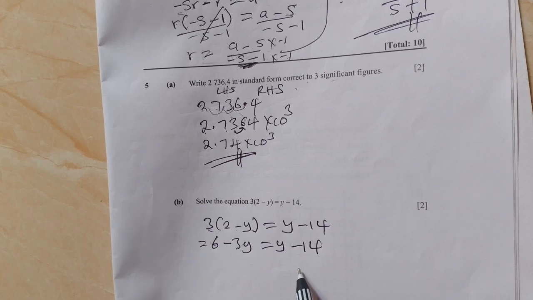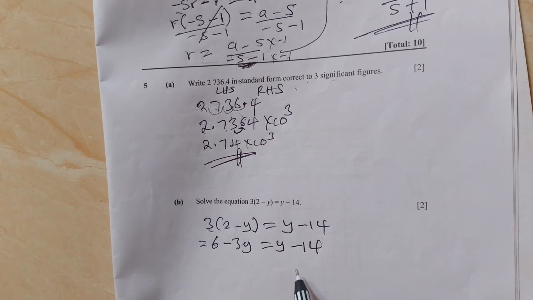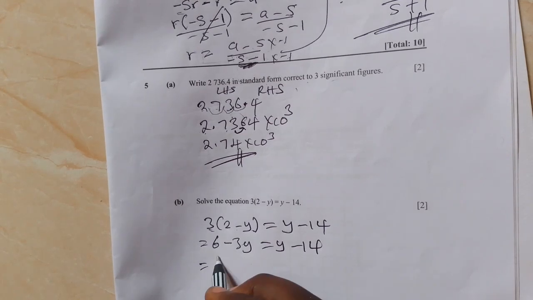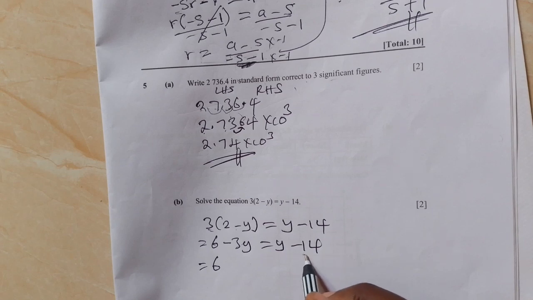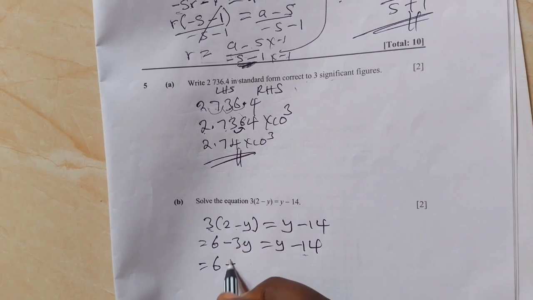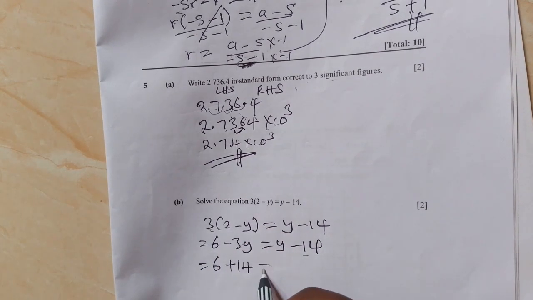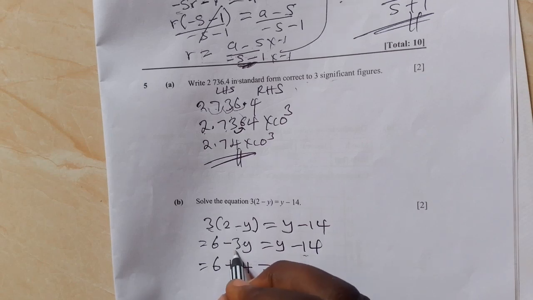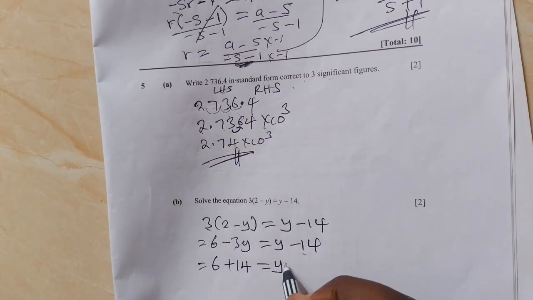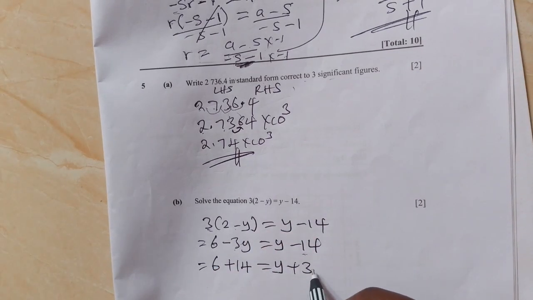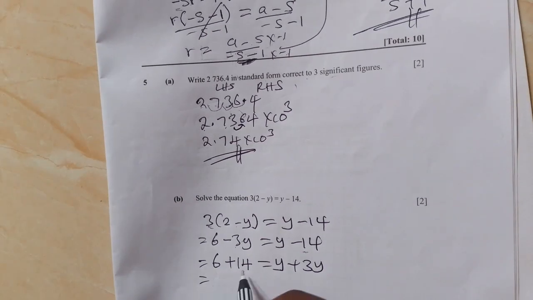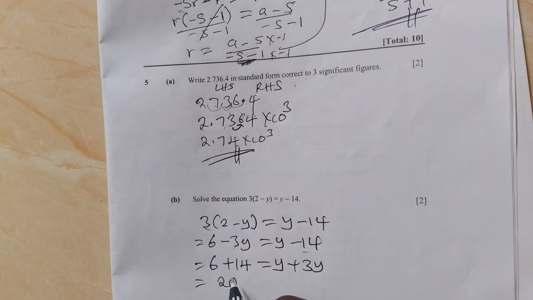So from here, you need to put the like terms together. So you have 6, this is negative 14. When it goes this side, it becomes positive 14 is equal to y. This is negative 3y. When it goes this side, it becomes positive 3y. All right, 6 plus 14, that is 20.